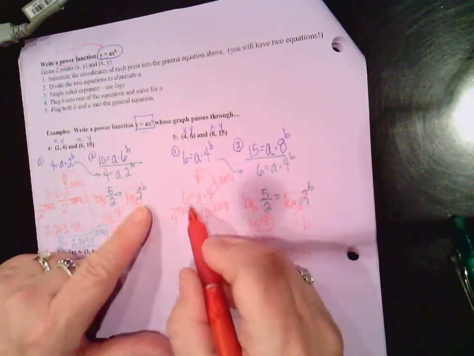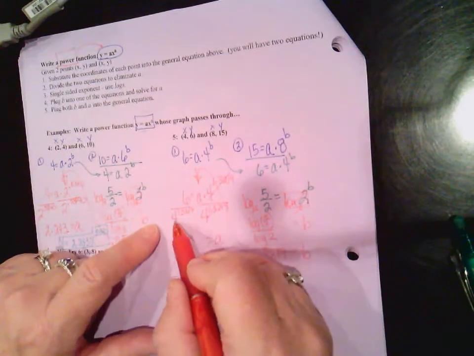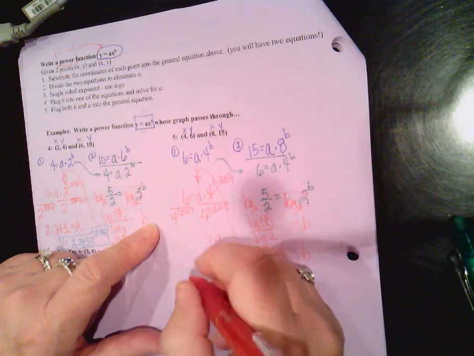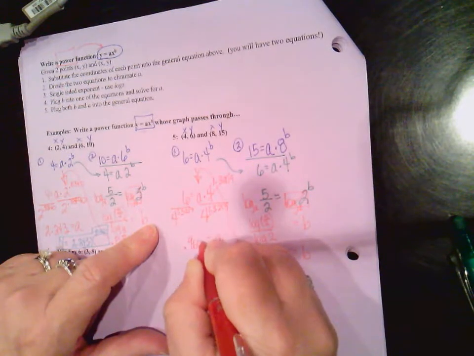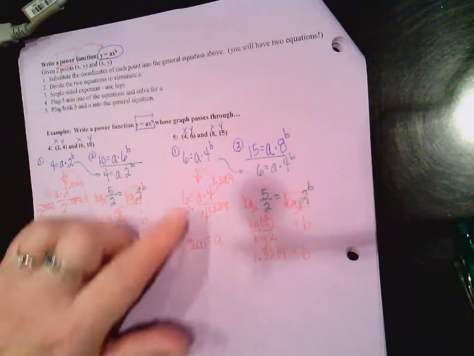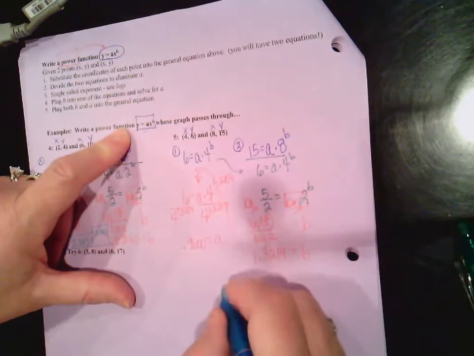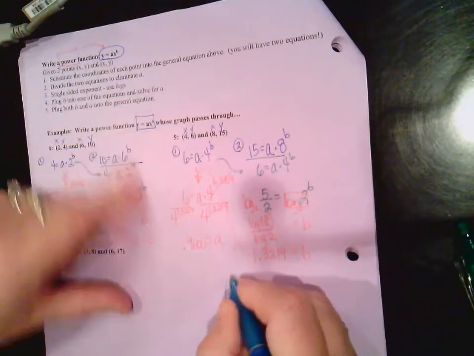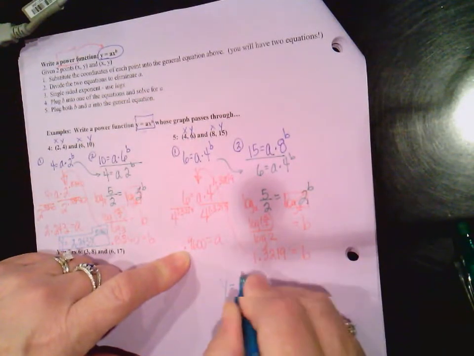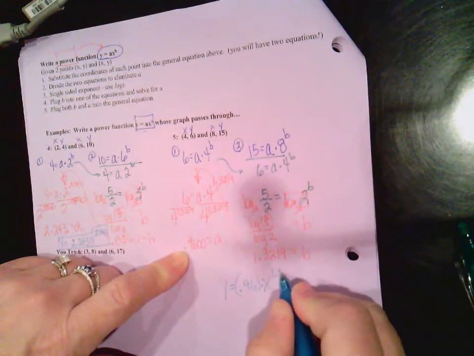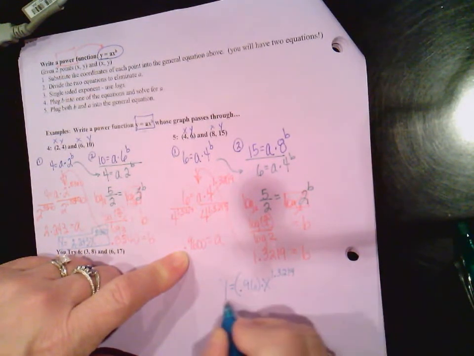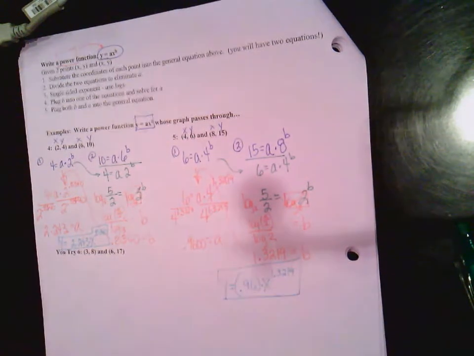And so in my calculator, I'm going to put 6 divided by 4 to that power. And when you do that, you end up with 0.9600. So when I rewrite my power function, I have y equals my a, which is 0.96, times x to the b, which is 1.3219. And that would be your answer.